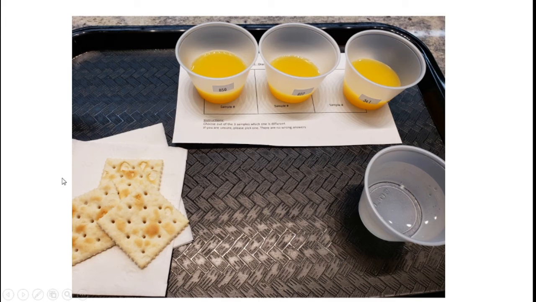In this case, with the paper ballot, do make sure that you have a pencil or a pen available to your participants. We've got the unsalted crackers and a glass of water so that they can cleanse their palate. Cleansing your palate just means you're removing any flavor that you may have had from tasting the previous sample. And in this case, it was orange juice.